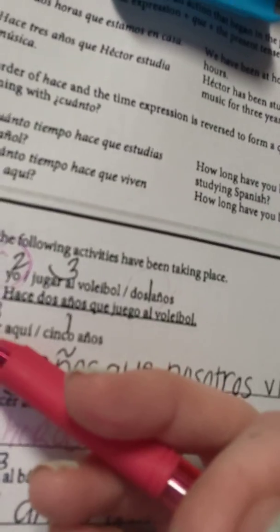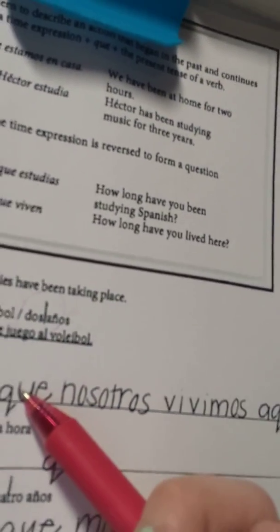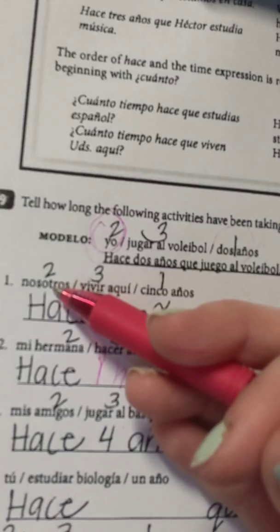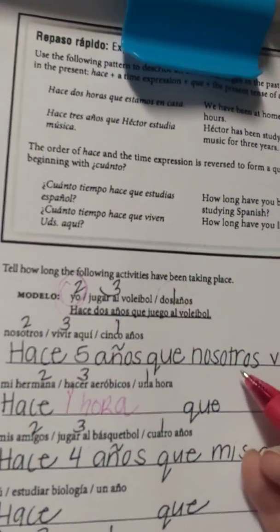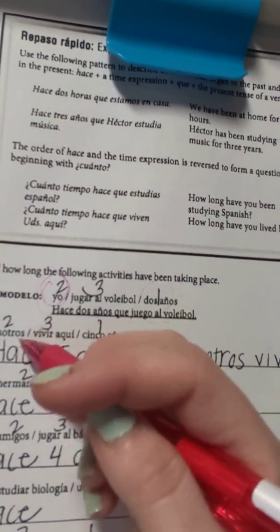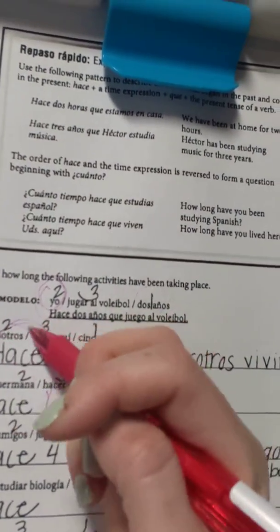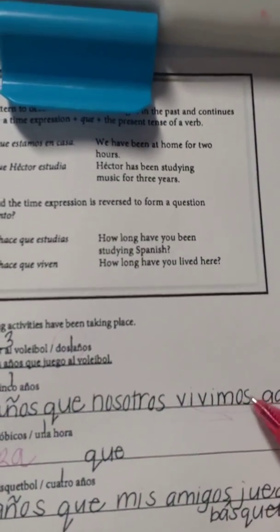So if we work through these together, like my example, hace, and then I've got the time expression, that's my number 1. Que, because it has to be there, and Señora wrote that in for you guys. Then we have my number 2, which is nosotros. And then we need my verb, and that's going to be vivir aquí. We need vivir aquí to agree with nosotros, but we're going to put it after the hace time expression.